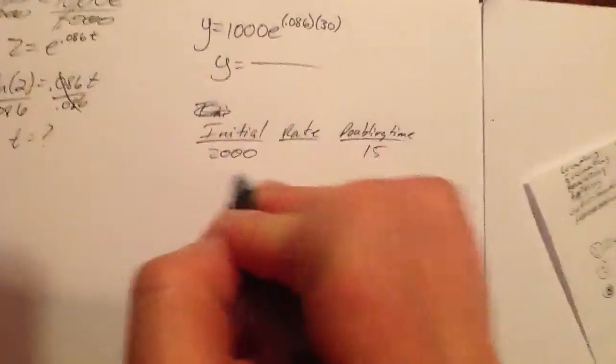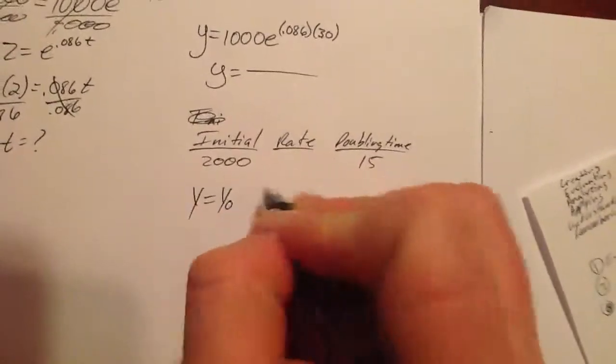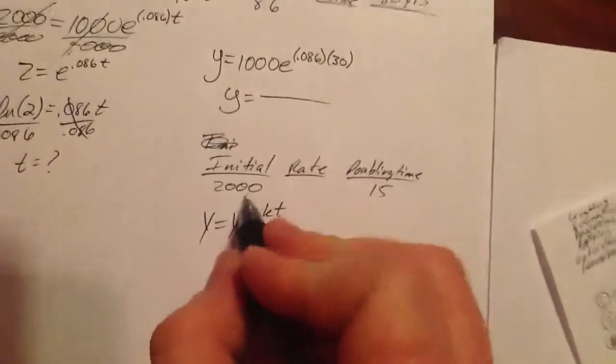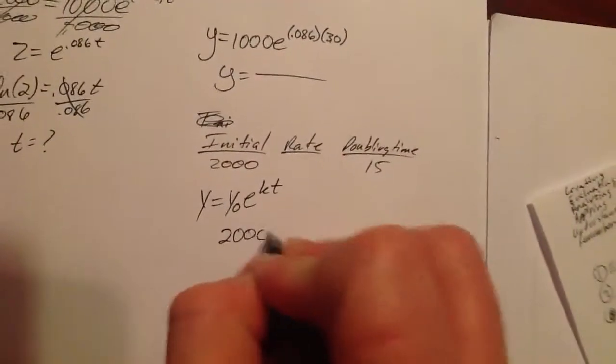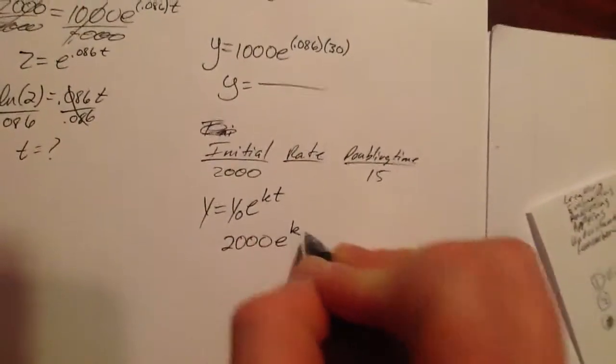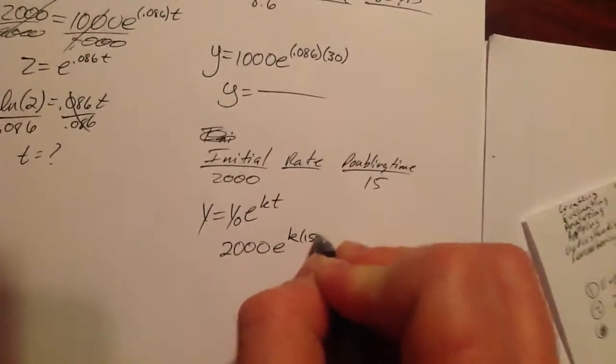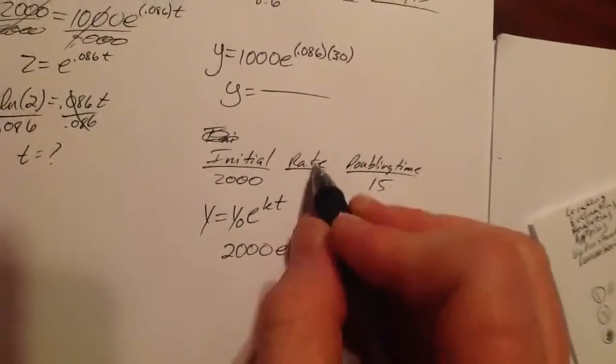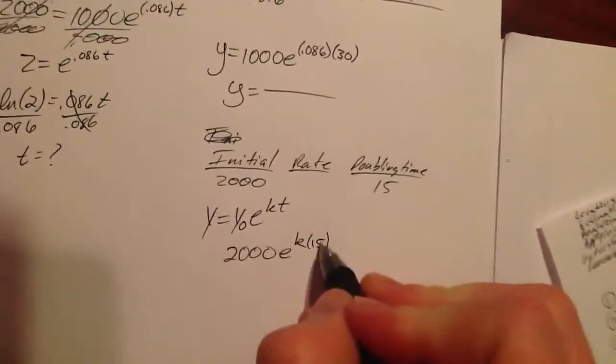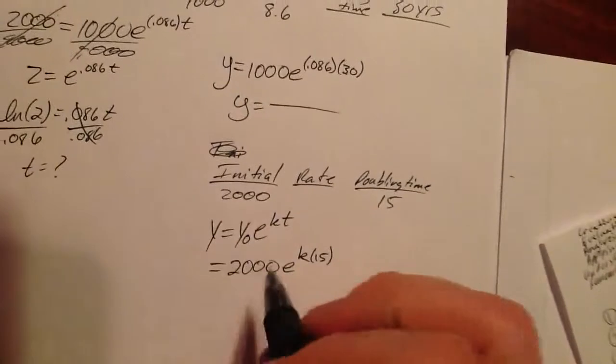Okay, well, same equation. Plug in your initial value, e to the k, where k is the rate, doubling time, years is 15. What'll that equal?